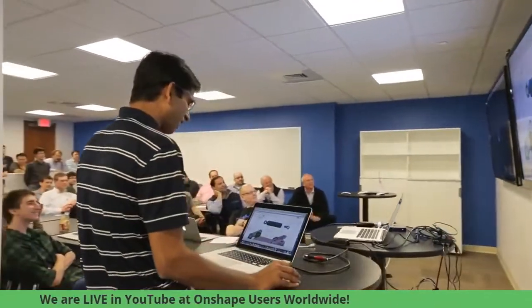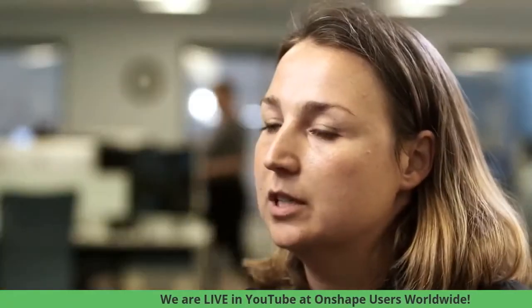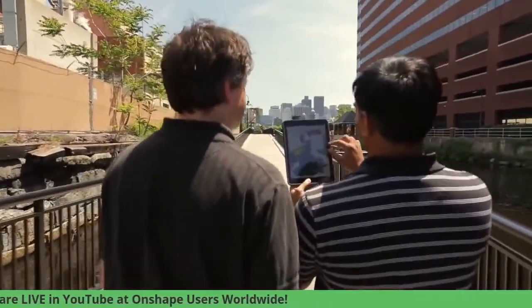We get to collaborate on the same geometry, which was never done before. We have found ways to break down our modeling paradigms, our assemblies, our models, our features, so that multiple engineers can collaborate on the same feature, which was never done in CAD before. The cloud is really a transformational platform.